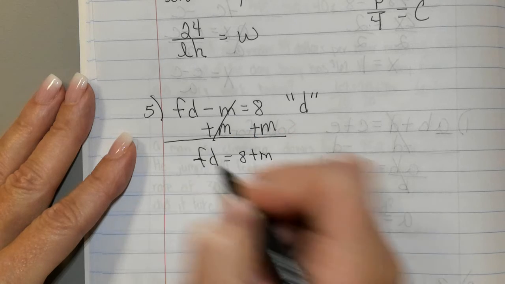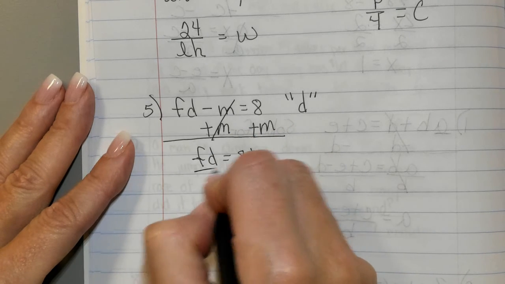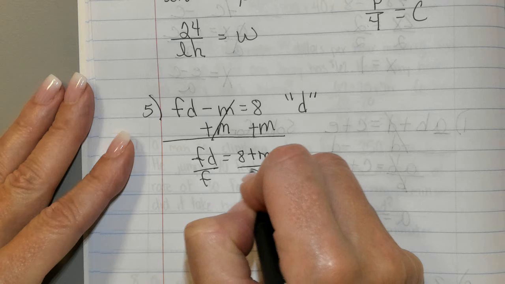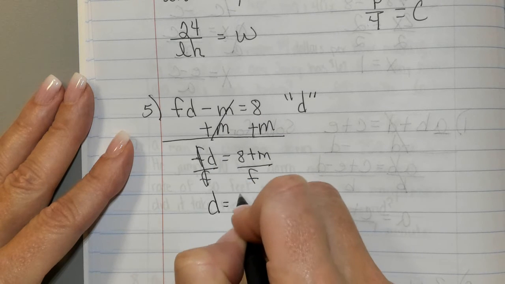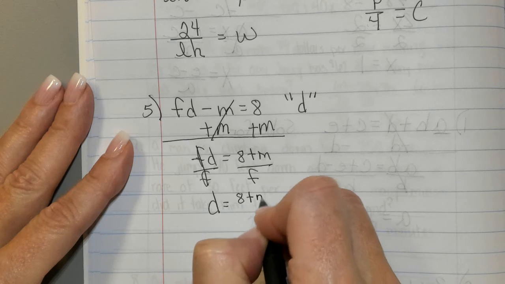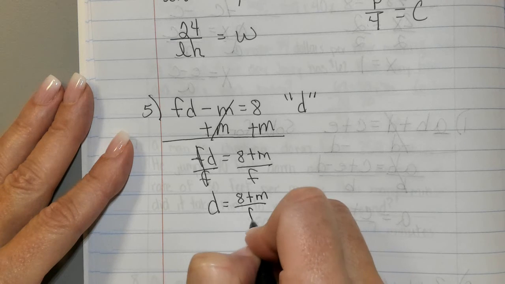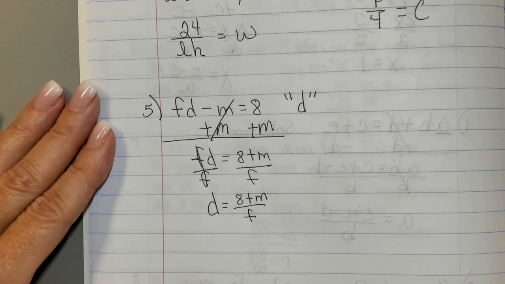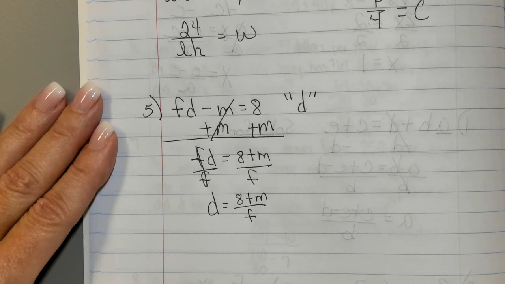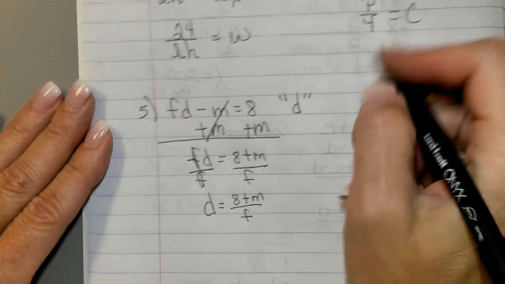All right, now what, Kane? Divide FD by F. Yeah, now do your dividing by F. D equals 8 plus M divided by F. Yes, D equals 8 plus M divided by F. How many got number 5? Awesome. All right, questions? Okay.